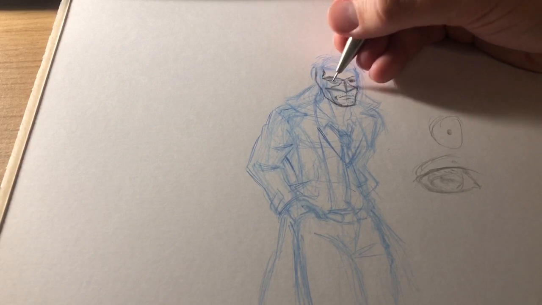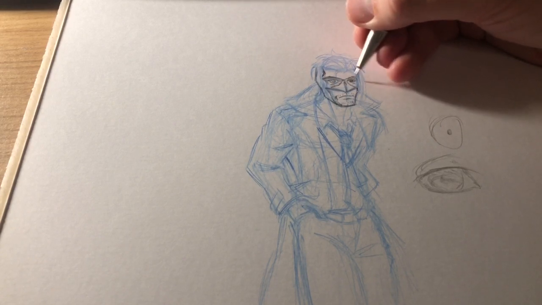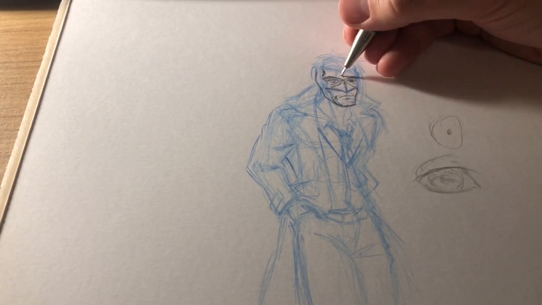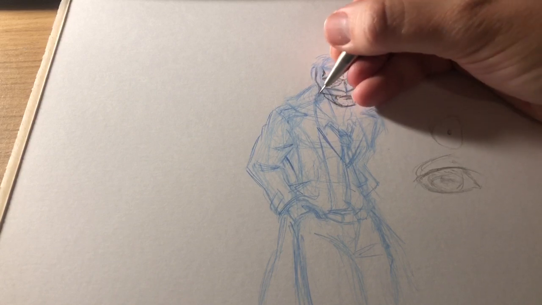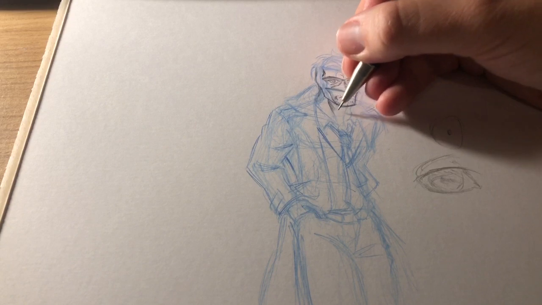Remember the shading. He's going to wear a dark mask. We're going to have shading just under his eyebrow. And I feel like adding some wrinkles in his clothing is going to help as well, just to show what sort of dishevelled guy this is.